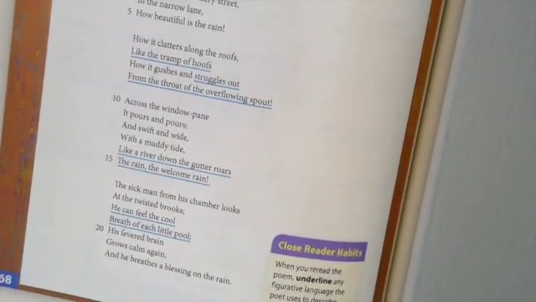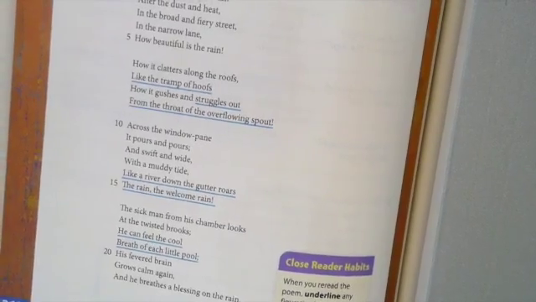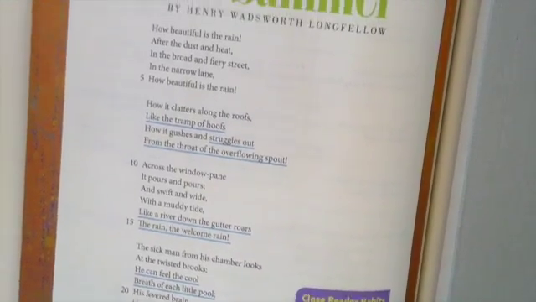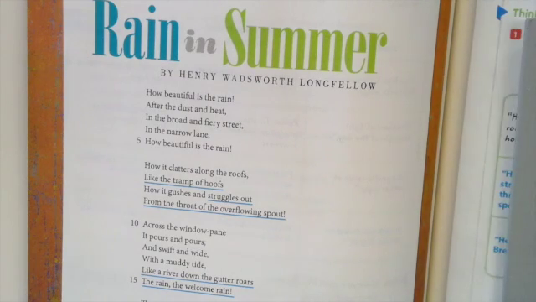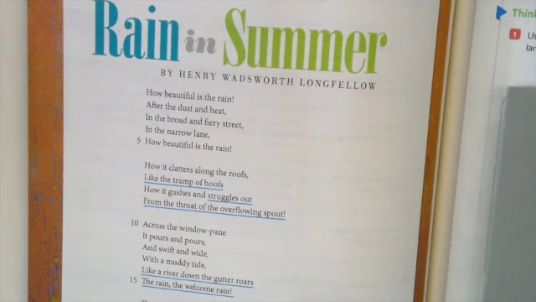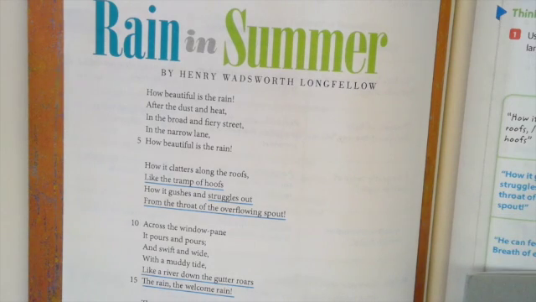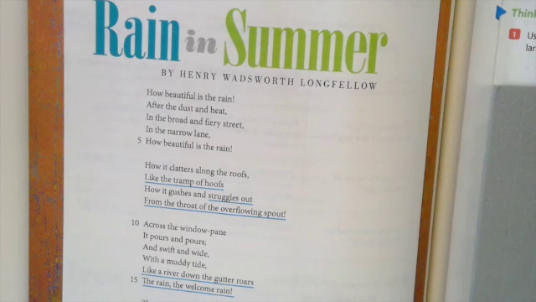Moving on to page 268. So it says, when you reread the poem, underline any figurative language the poet uses to describe the rain. So we're going to underline the figurative language he uses to describe the rain, and then we're going to put that on the chart on the next page. Tell what type of figurative language it is and what it means, just like we did on the previous page. But we're going to underline it first in the passage, or in the poem.